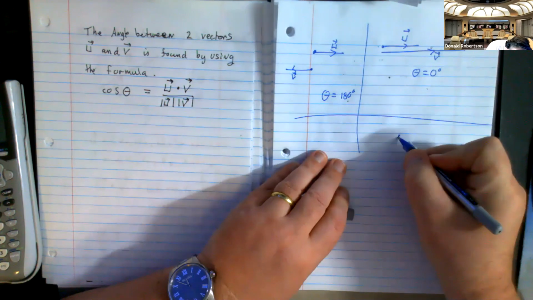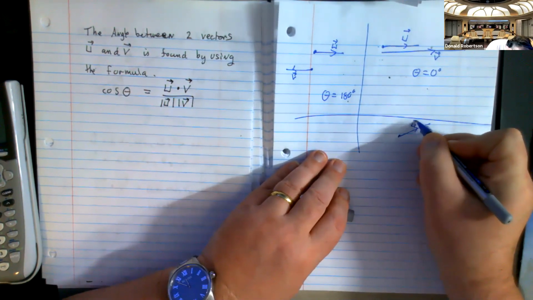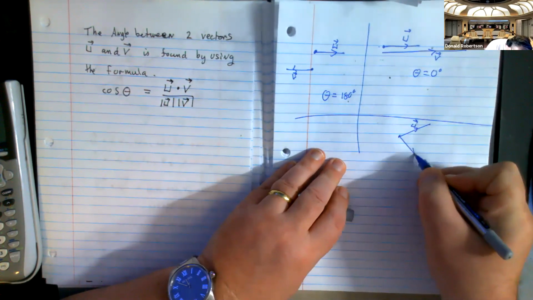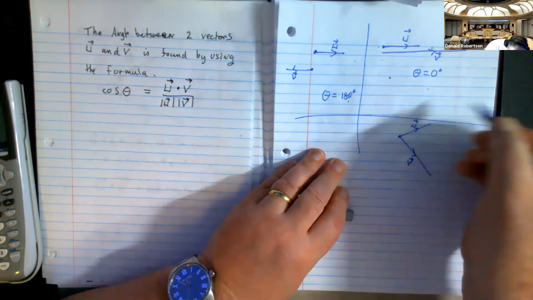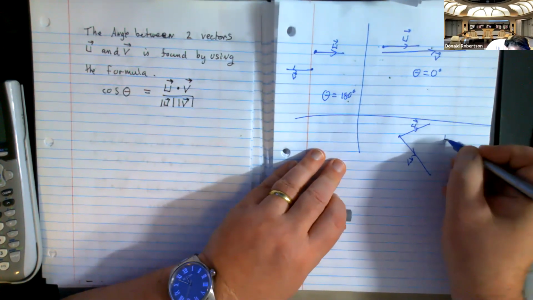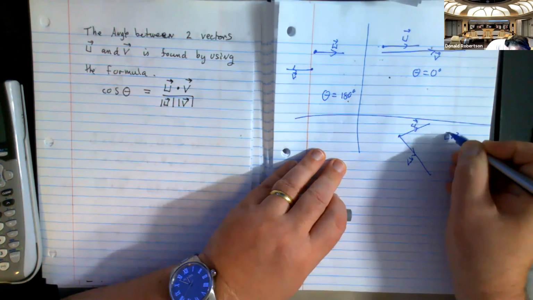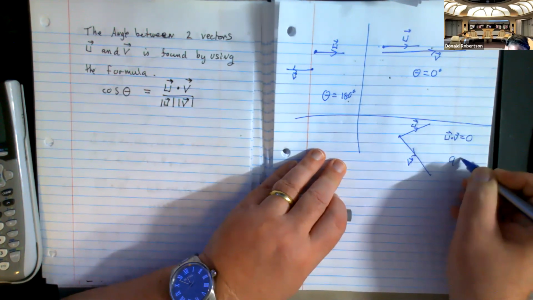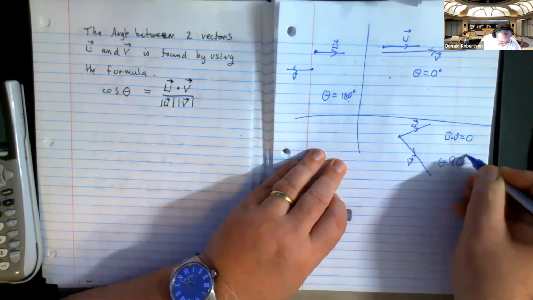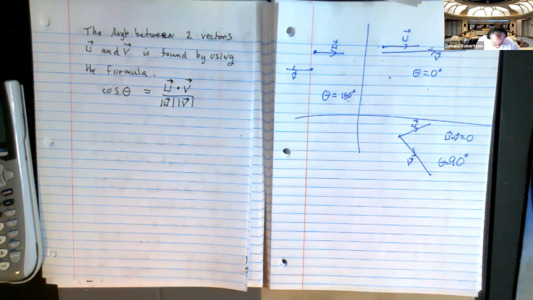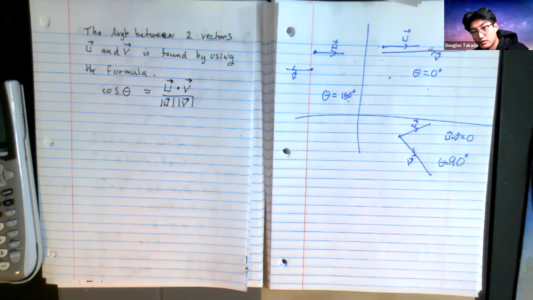And if you have a u going this way and a v going that way, and the dot product is 0, then you're looking at 90 degrees. If you know the dot product is 0, then you know it's 90 degrees. Theta is 90 degrees.